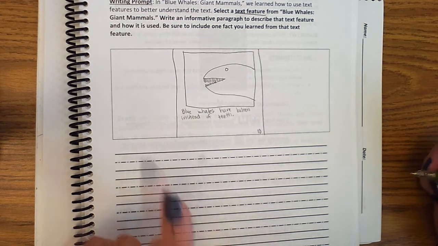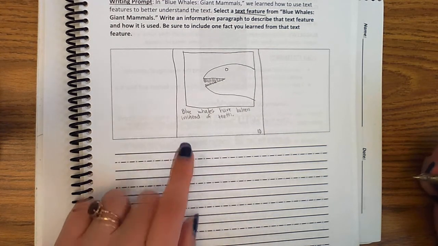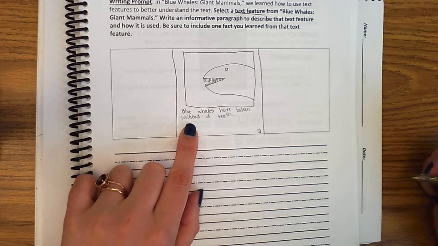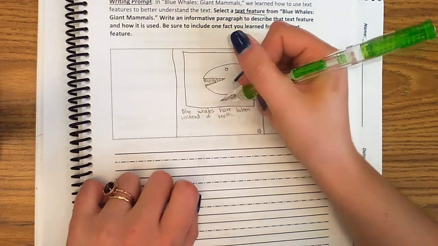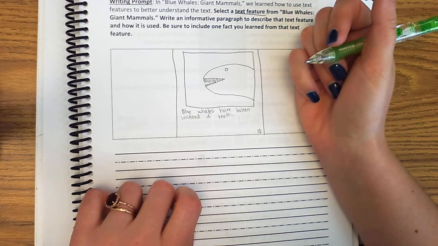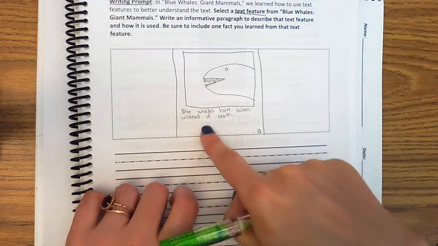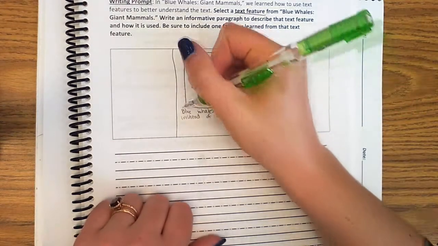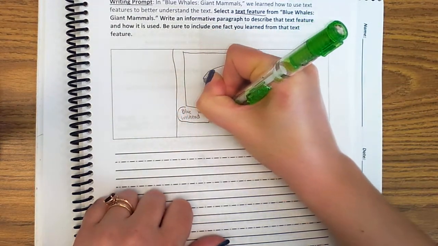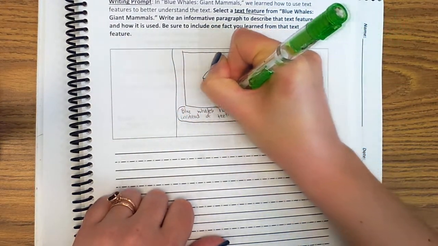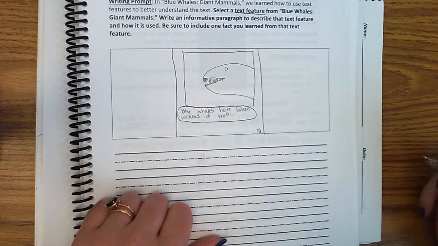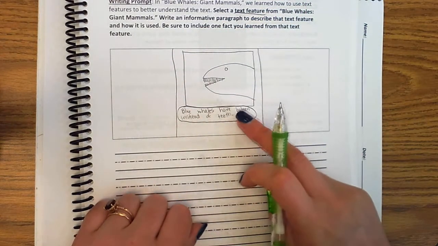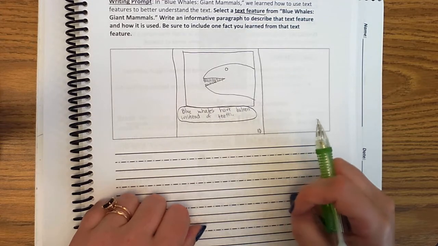So now, here's my next step, and this is an important step. I want to draw my reader's attention to this caption. So I'm going to circle it or put a box around it so that their eyeballs start looking at that caption. I really need them to notice this caption. So I'm going to circle the caption because I'm trying to teach them what a caption is. And then I'm going to label it caption.